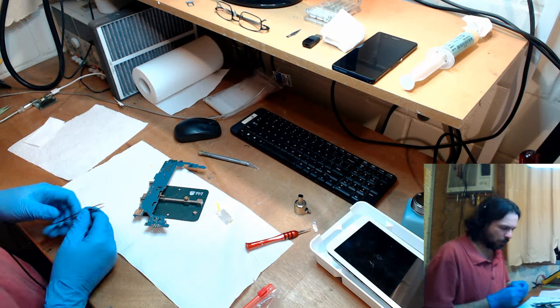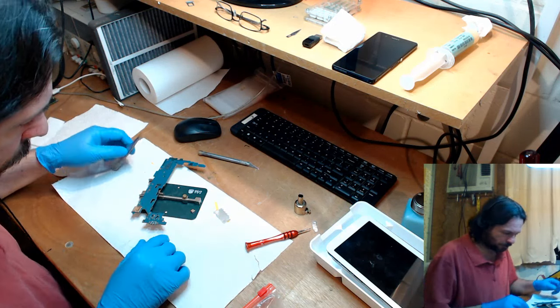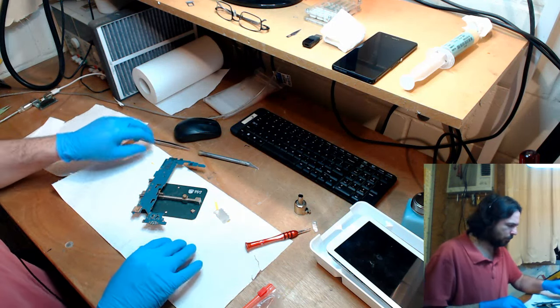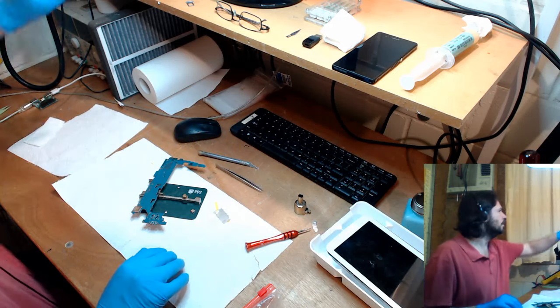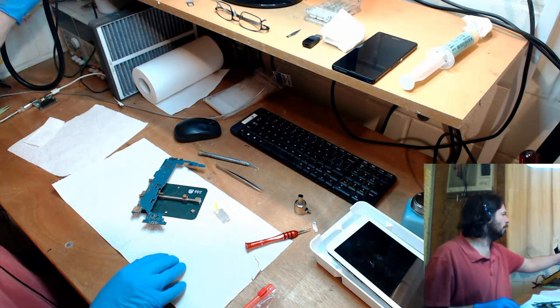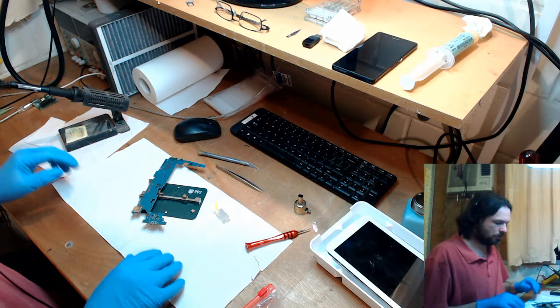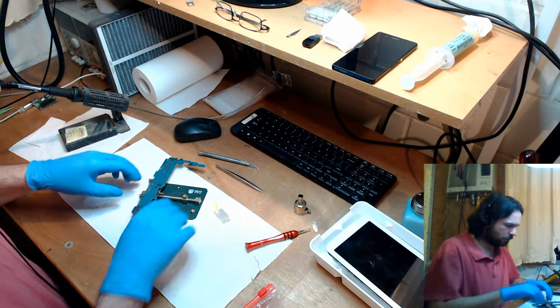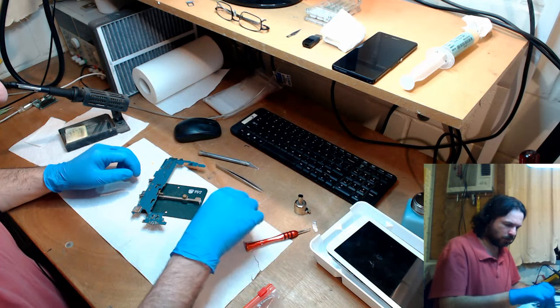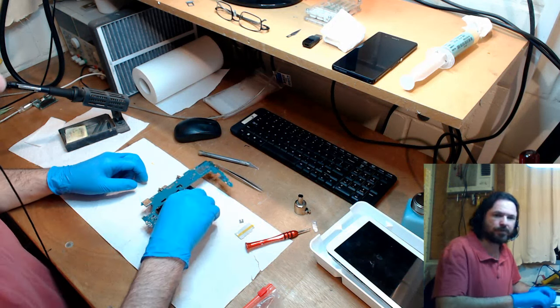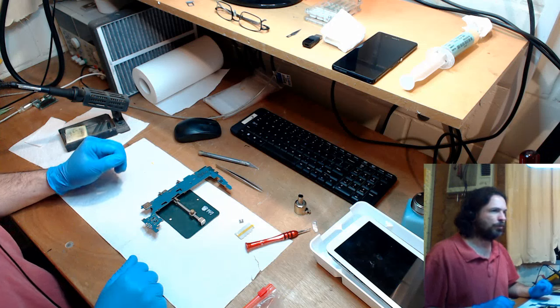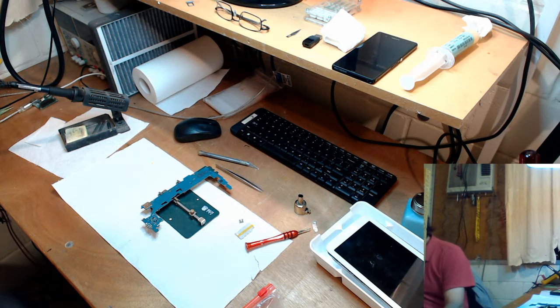Yeah, I was thinking of pre-soldering it with leaded, but I got lazy. My new wick should arrive tomorrow too, since I've pretty much run out of my Goot wick.